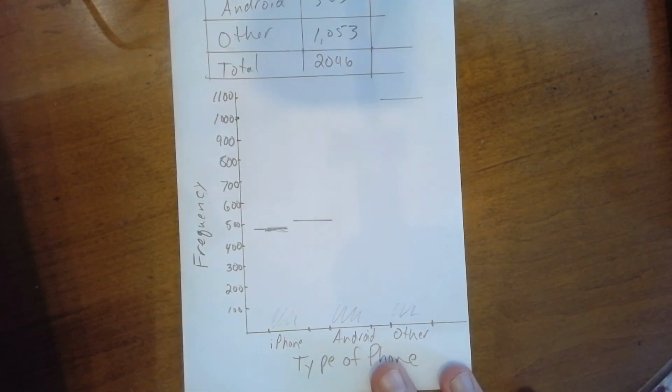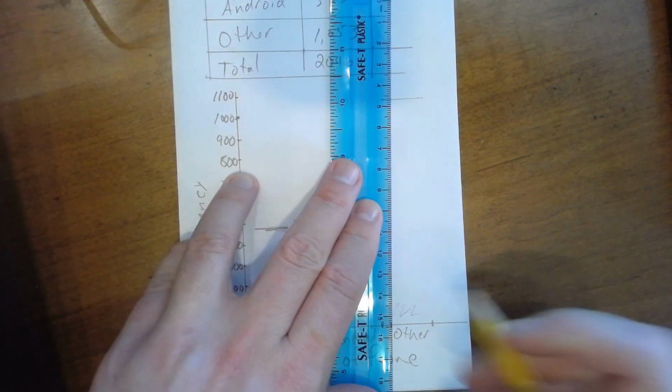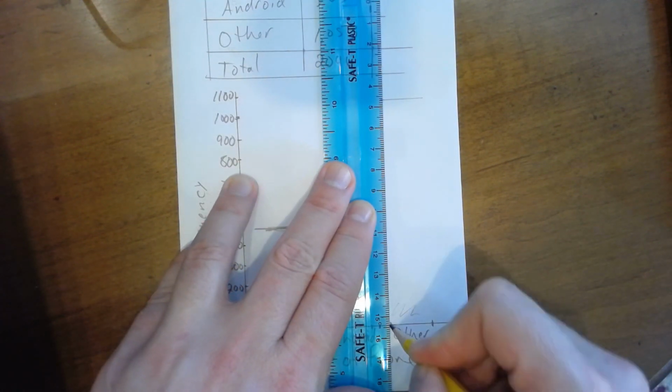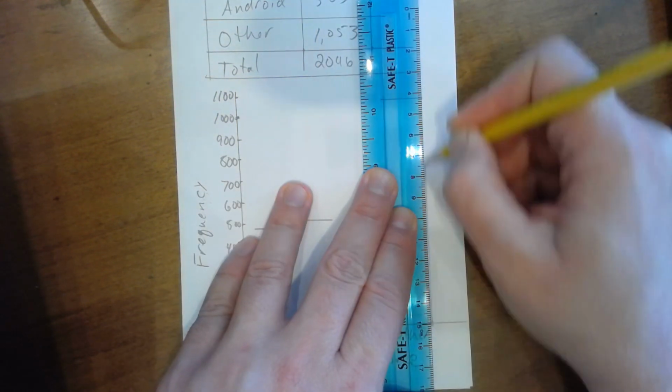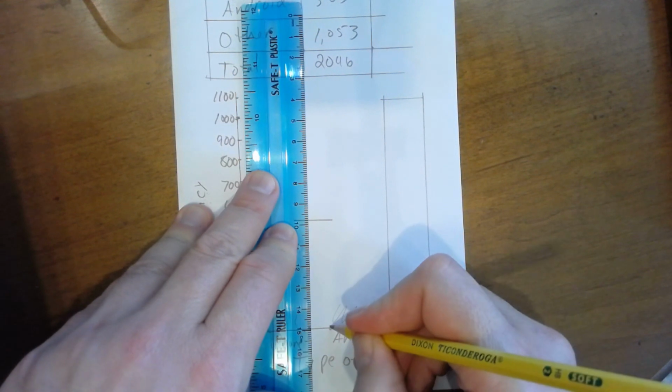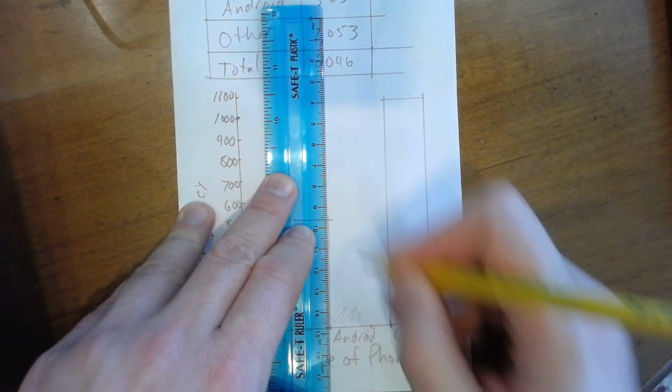So now I can draw these bars in, right? You don't need to even do this with a ruler. I'm not even requiring a ruler for this. You can sketch it kind of by hand. I just want you to experience the joys of a bar chart, okay?